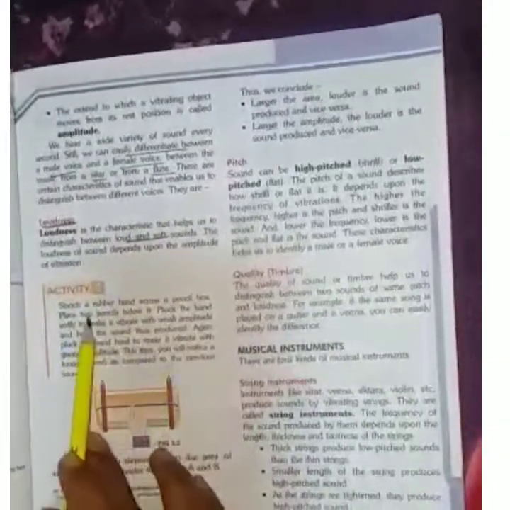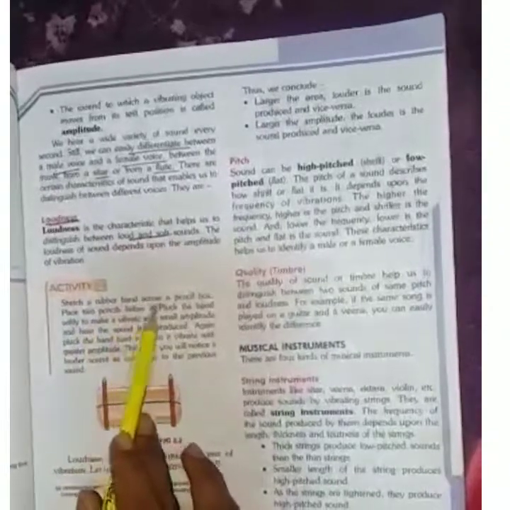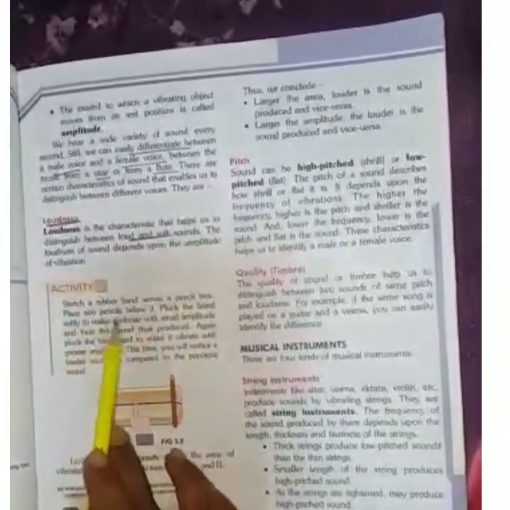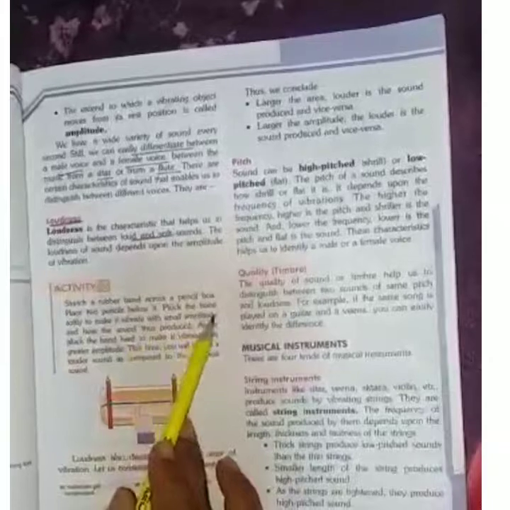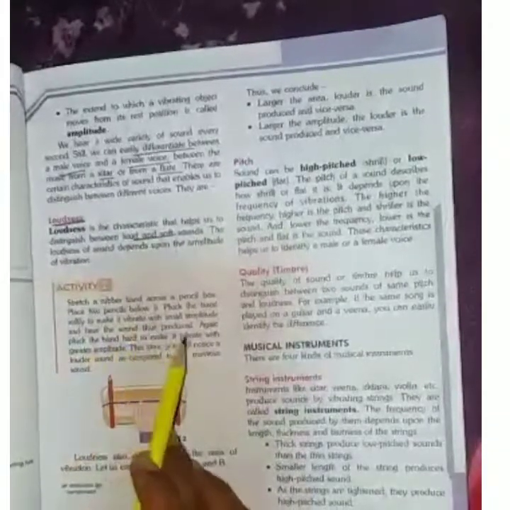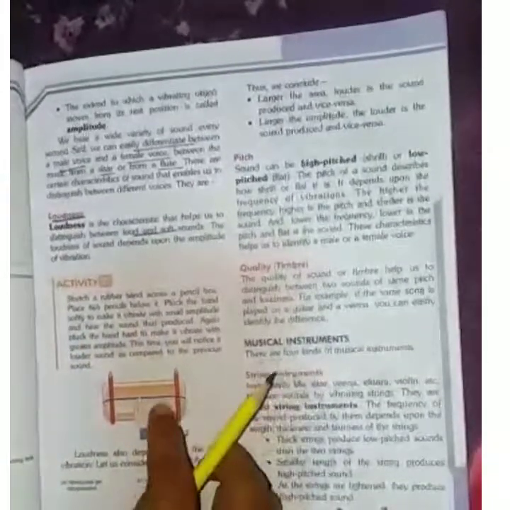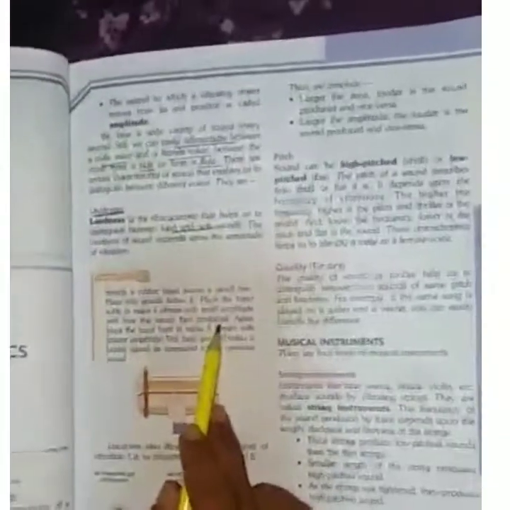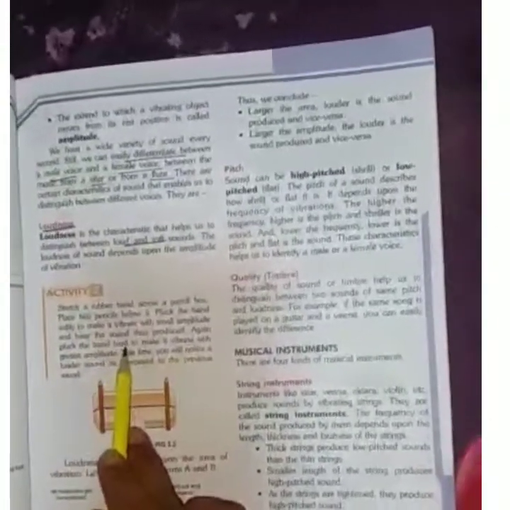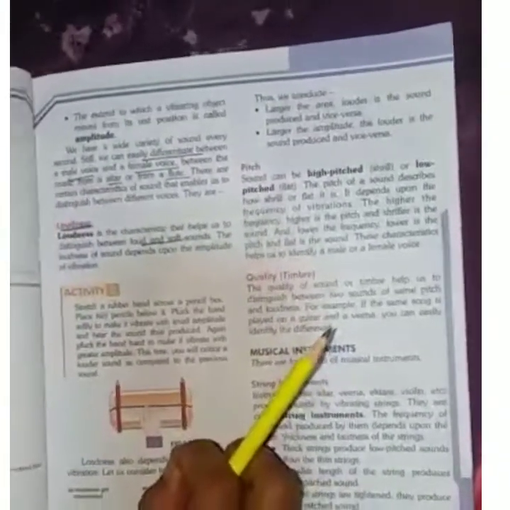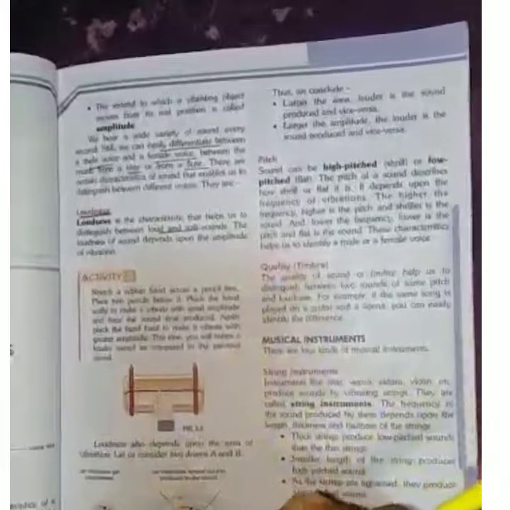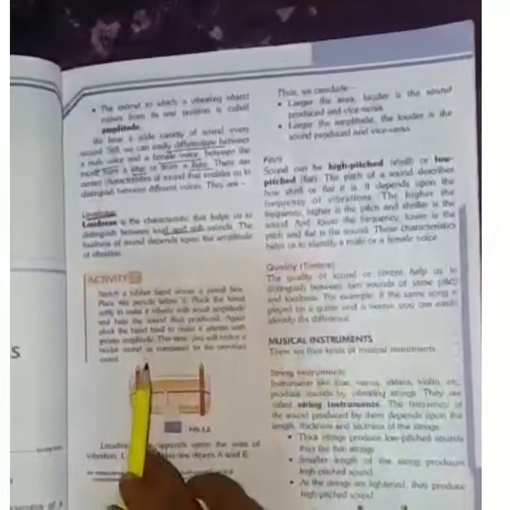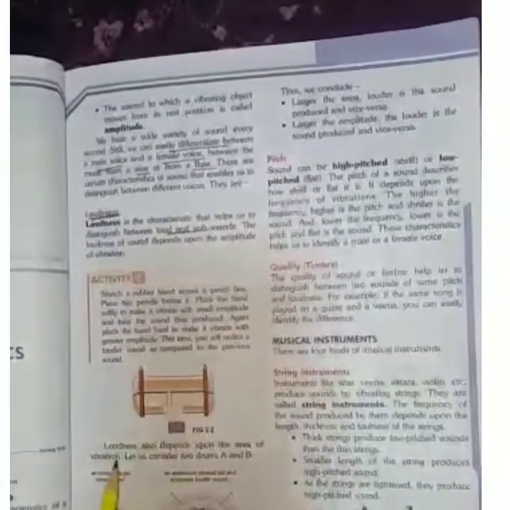For example, stretch a rubber band across the pencil box. Place 2 pencils below it. Pluck the band softly to make it vibrate, and a sound is produced. Again, pluck the band hard to make it vibrate. First of all, we take it softly and a sound is produced. Then we pull the rubber band very hard, very high. This time, the sound will be louder.